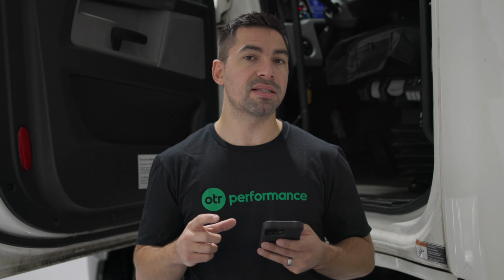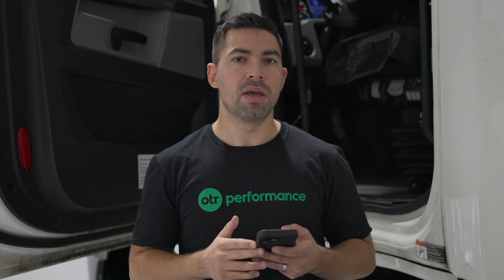So as you're driving down the road and monitoring these parameters, you're seeing what's going on with your truck. We want to get the most value out of OTR Diagnostics by paying attention to these values to really understand your truck. That's the most important thing. When you're driving over the road, you want to understand what's going on with your truck so you can identify an issue before you actually have the fault codes.